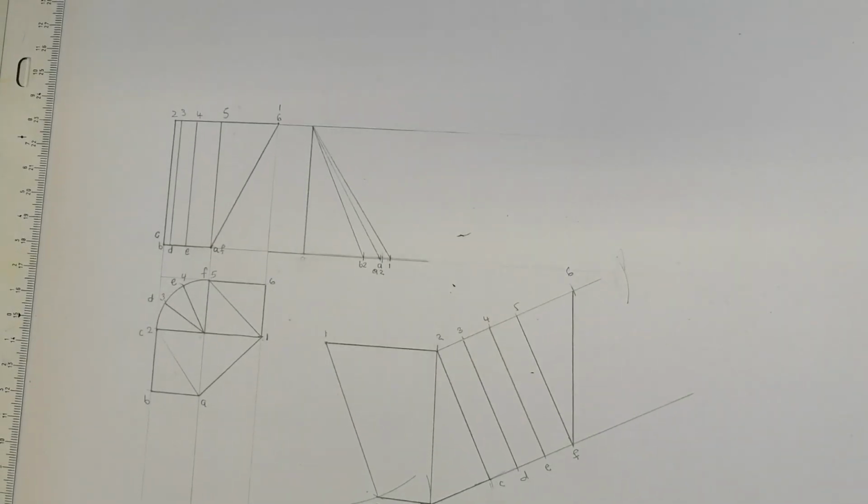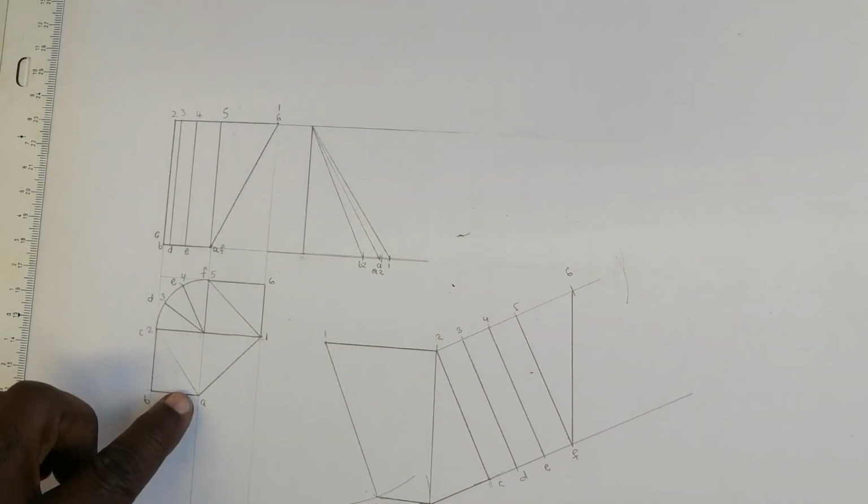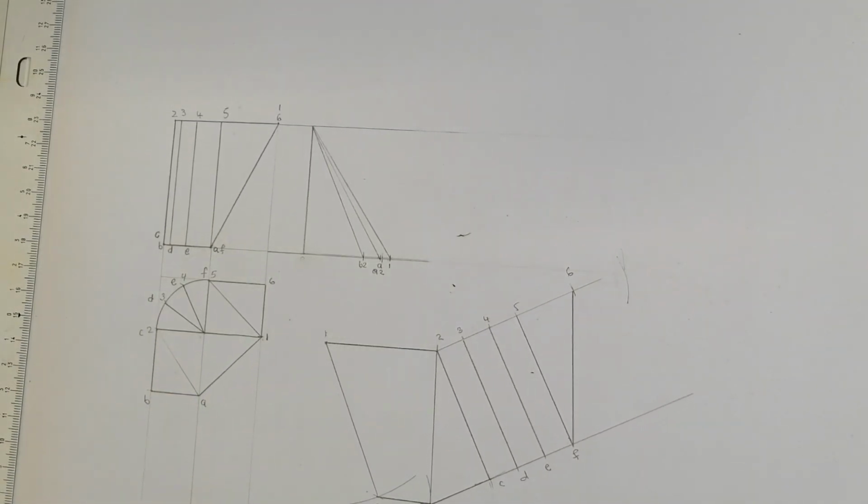So 1 to F, somewhere here. 1 to F. Actually it must be the same as A. So 2A, A1 to F, it must be the same. See, it's just made based on small inaccuracy. It must be the same. So A must be the same.